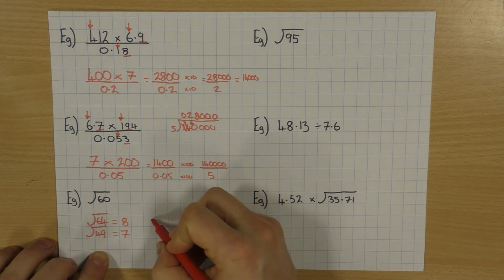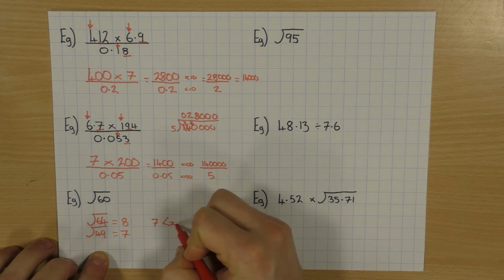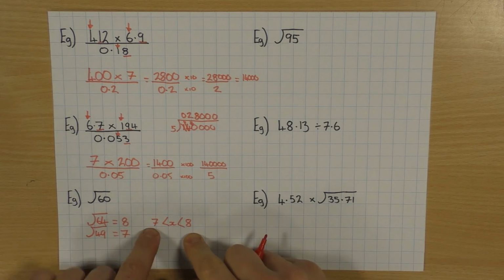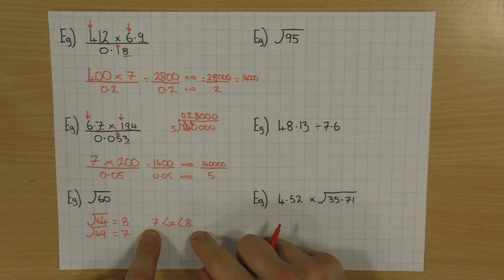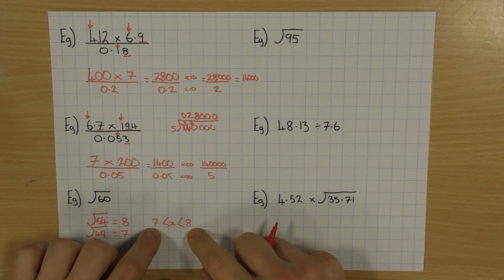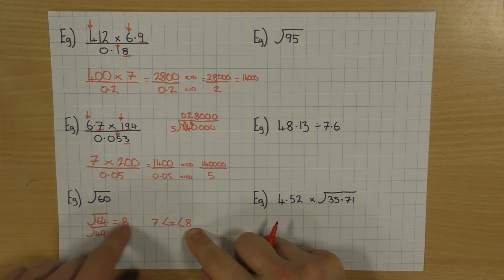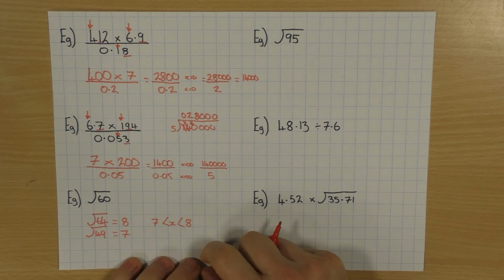So as long as you quote an answer that is between 7 and 8, as long as it's not 7 and as long as it's not 8, you should get the mark. Obviously, the most obvious one would be somewhere in the middle, so like a 7.5, but they usually let you have anything between 7 and 8. But do not put 7 or 8, for obvious reasons, because the square root of 64 is 8, the square root of 49 is 7, so obviously the square root of 60 will not be one of those two, but it could be anywhere in between.